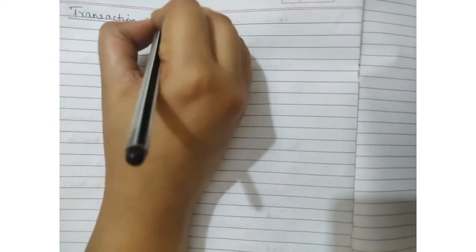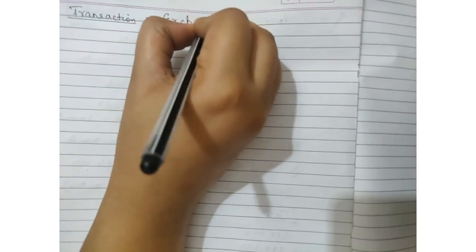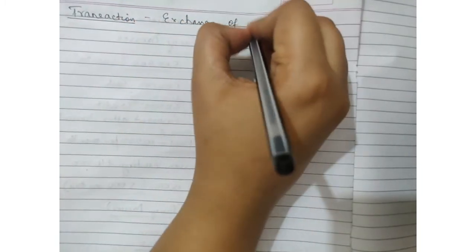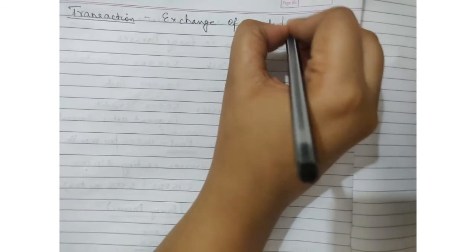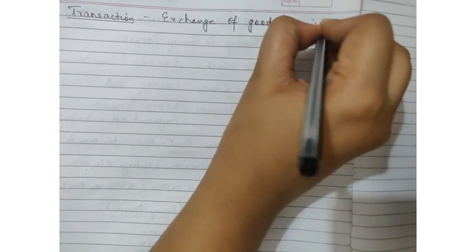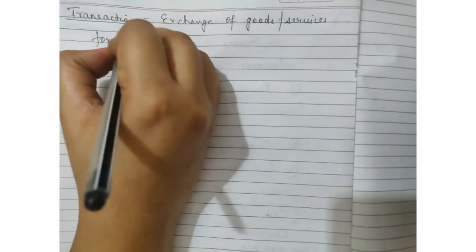So transaction is exchange of goods or services for consideration.